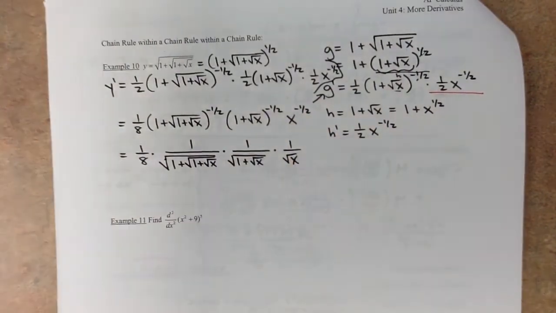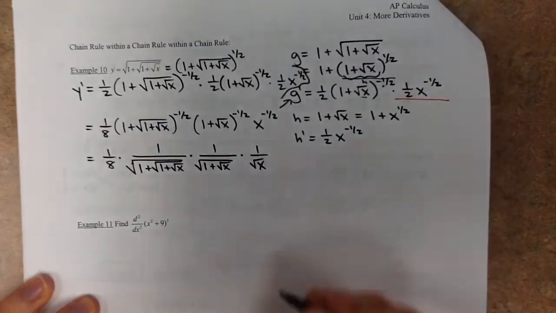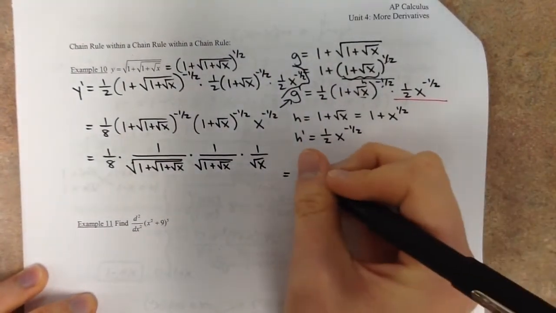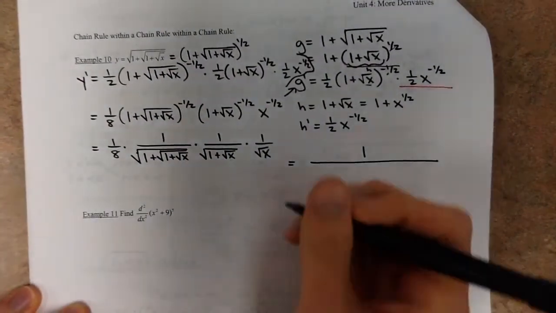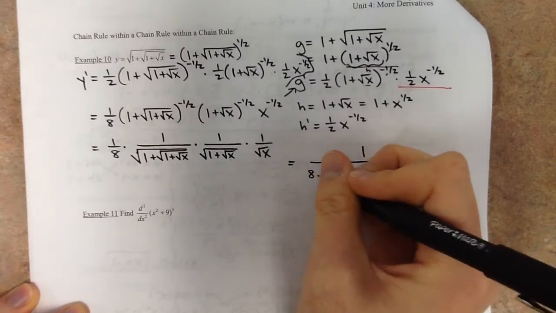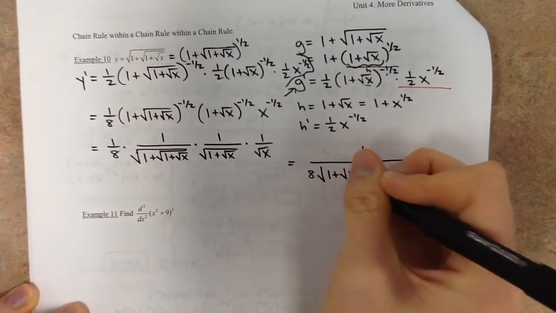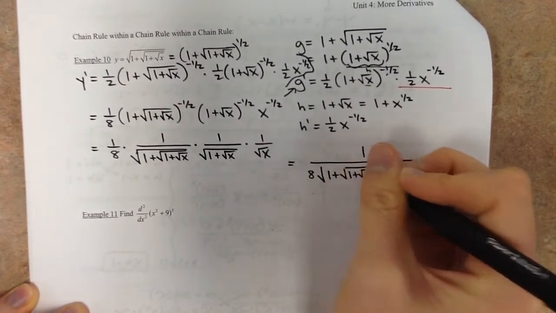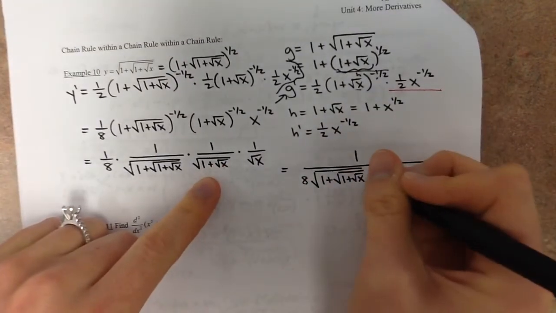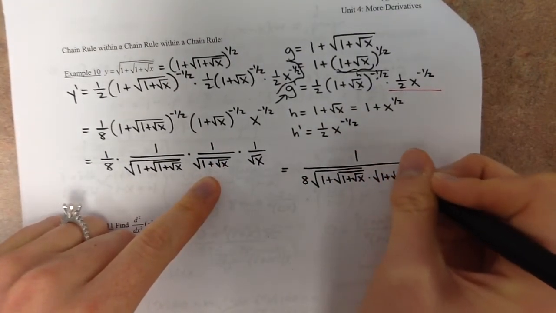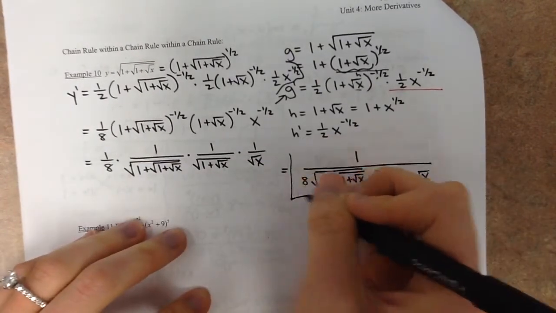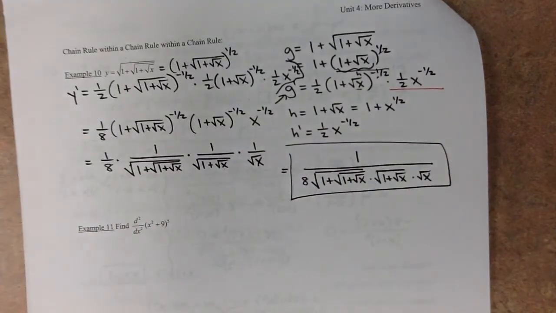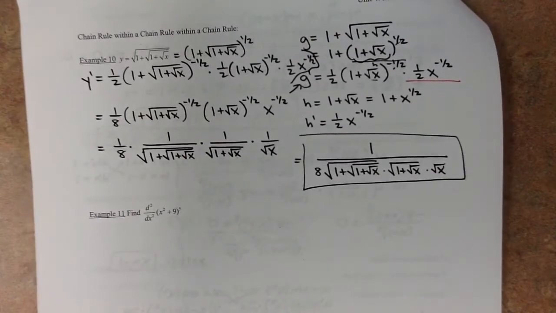So finally, if I combine these all, multiply across the numerators, the only numerator I get is a 1 over, multiply all these things out. Is everybody having fun? 8 times the square root of 1 plus the square root of 1 plus the square root of x, times this next one, square root of 1 plus the square root of x, times the square root of x. And that is nice. Beautiful final answer. No need to go any farther than that.